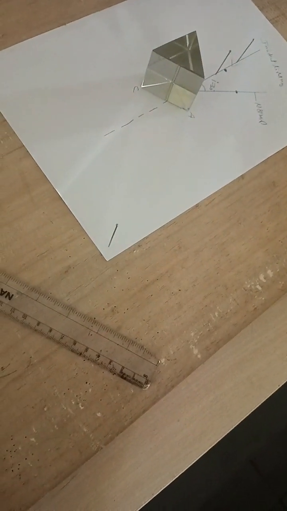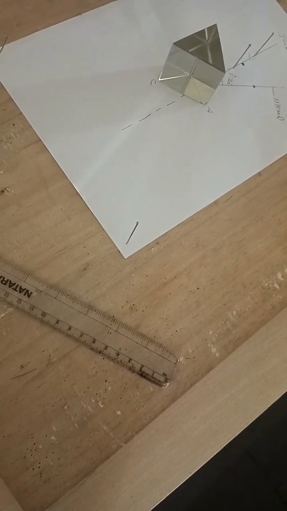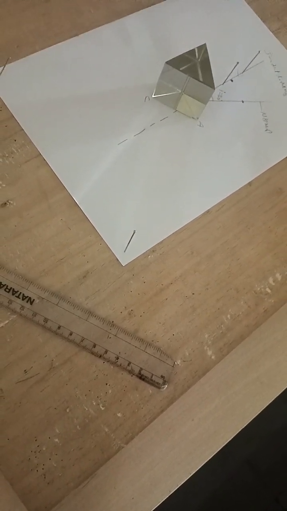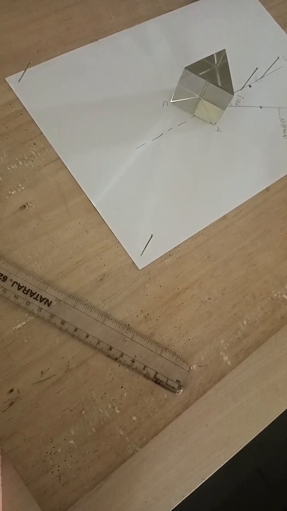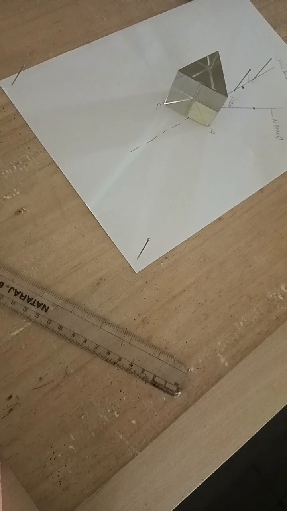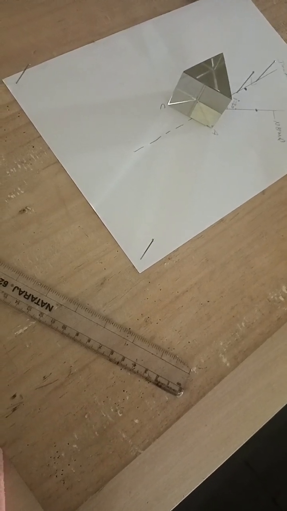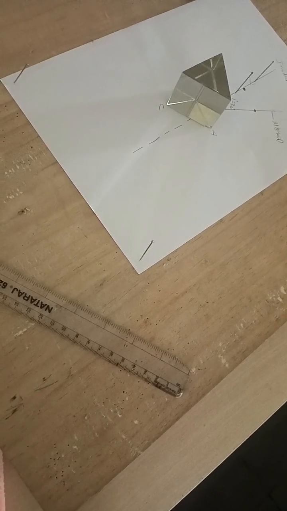By observing these two pins, that is, through the prism, we see images only. By observing these two pins, we have to fix two more pins in such a way that the images of these two pins and these two pins lie on the same vertical line.